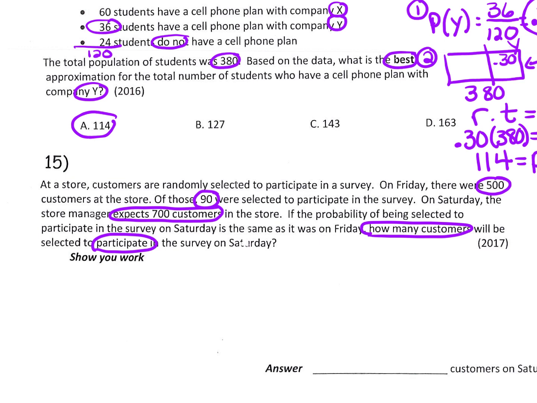We need to make a prediction. First, let's get a rate. The probability of being selected for the survey on the first day was, out of 500 people total, 90 were chosen. But we want a decimal rate. 90 divided by 500 means the rate is 0.18, or basically 18% of the customers were selected.